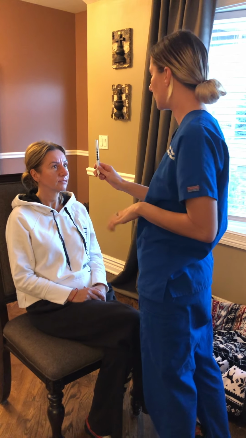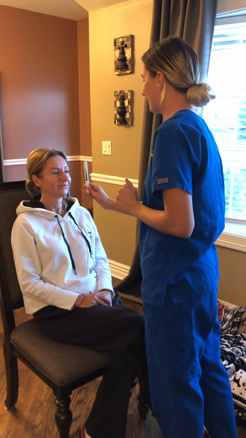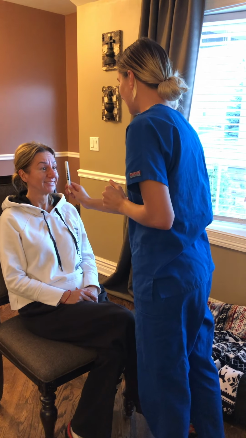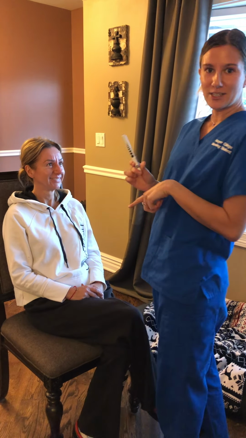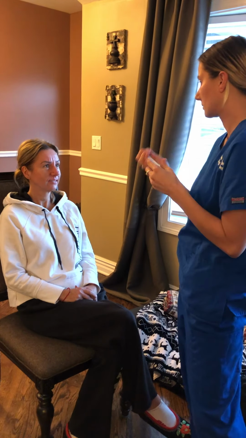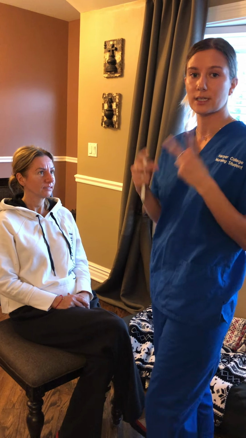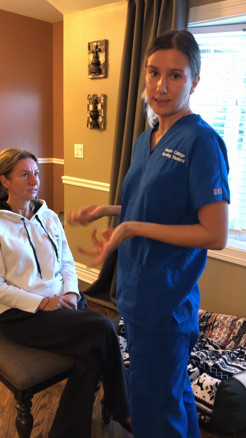Now I'm checking accommodations, so keep watching my pen. Okay, you have to look at it actually. So that's accommodation. We're making sure that our eyes are coming in to look at the pen, and we're checking to see that our pupils constrict, which they did.